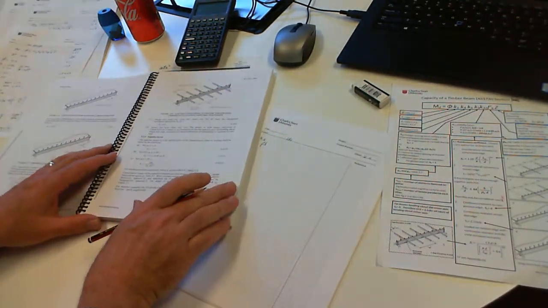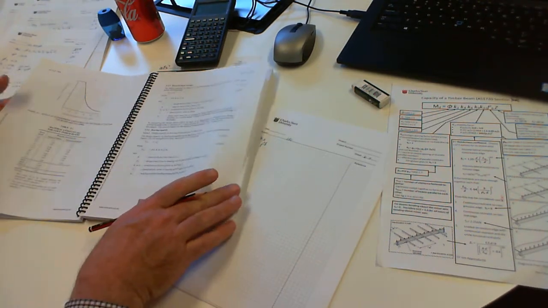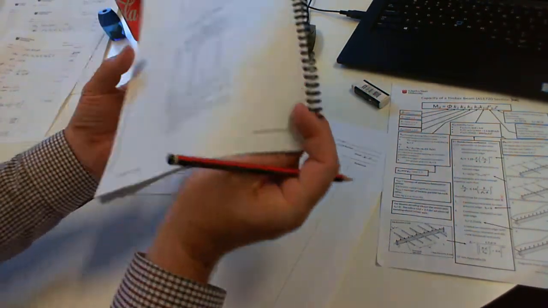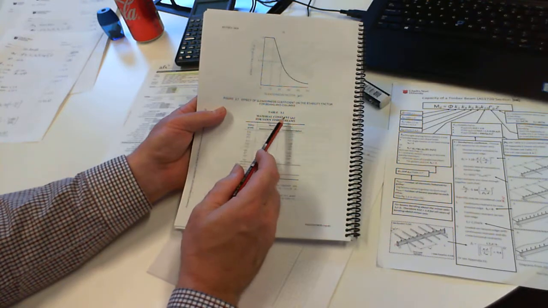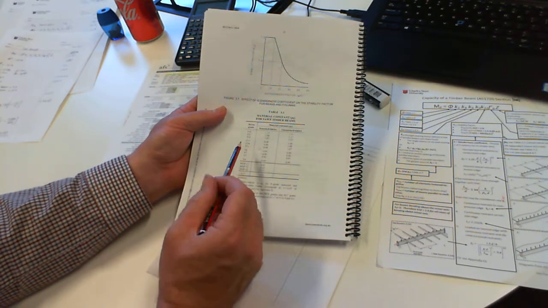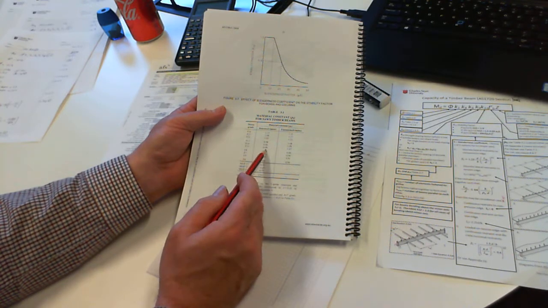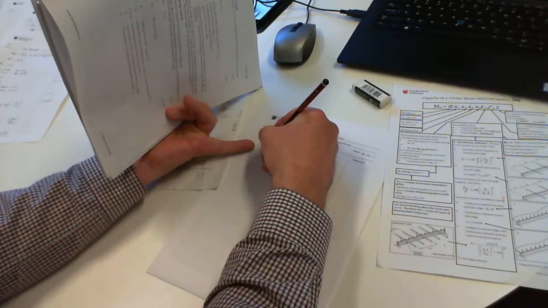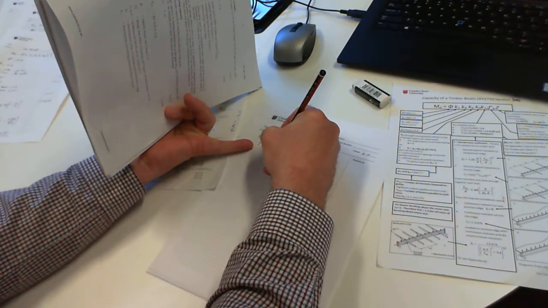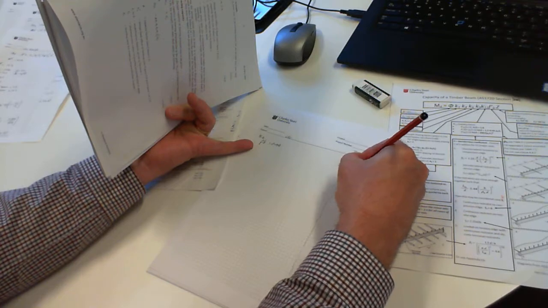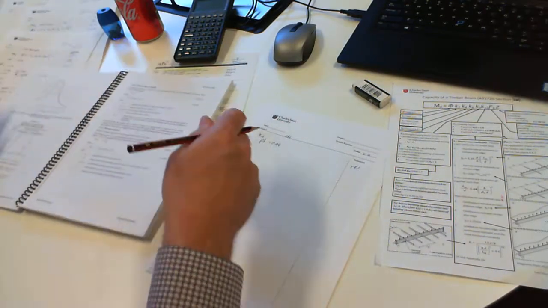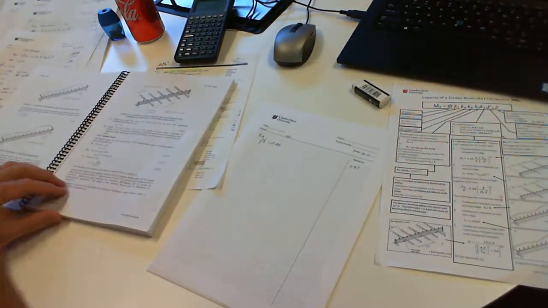Rho b comes from table 3.1. So if we go over to table 3.1, material constant rho b for sawn timber beams. There we are, F11, seasoned timber 0.98. Alright, rho b equals 0.98, and that's table 3.1. Good. And the S1, which is slenderness ratio.